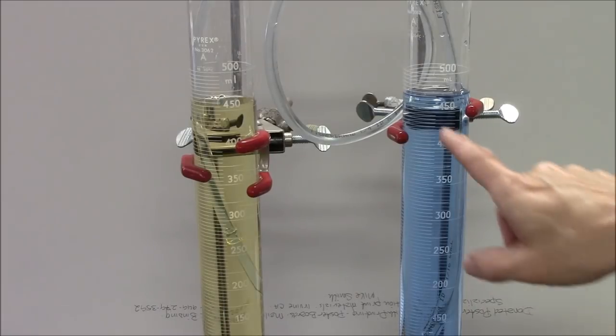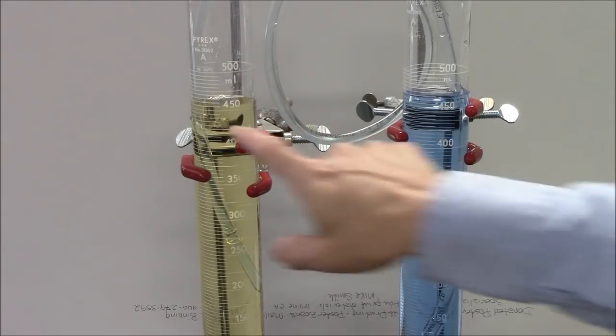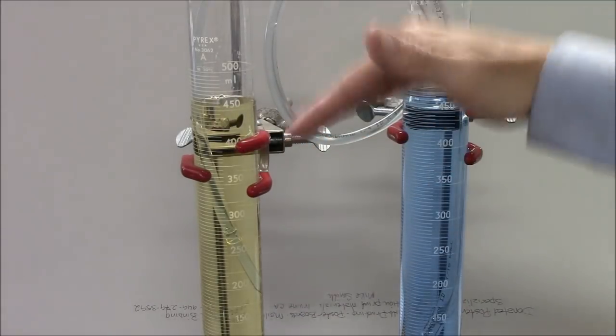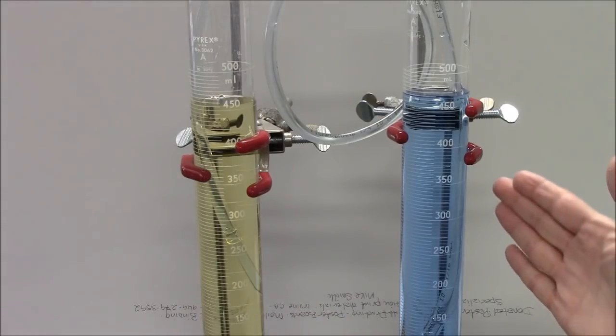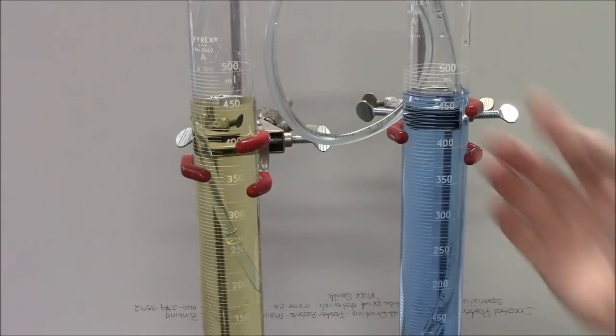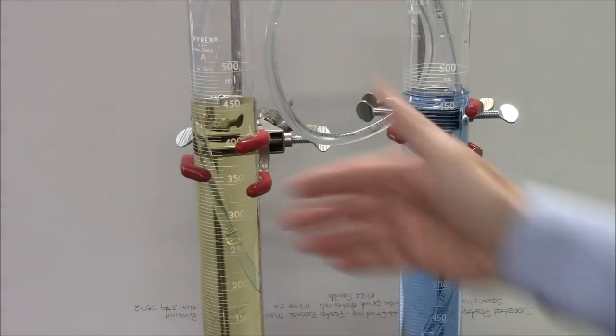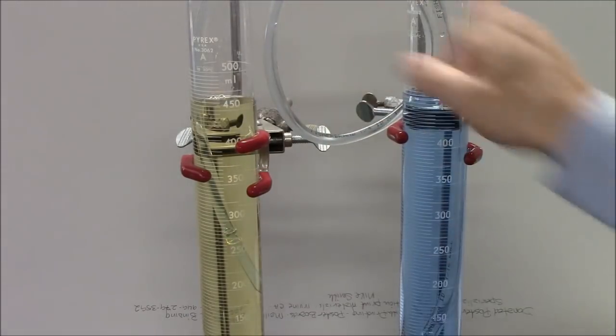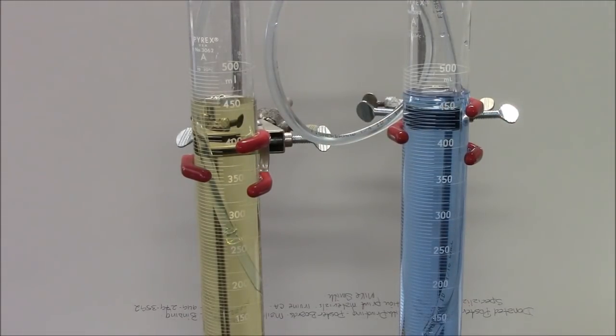So at this point, equilibrium has been restored. The levels are equal on both sides, so there's no pressure essentially to cause molecules to go one way more than the other. So now, once again, for every molecule that goes from right to left, a molecule goes from left to right. Equilibrium is restored.